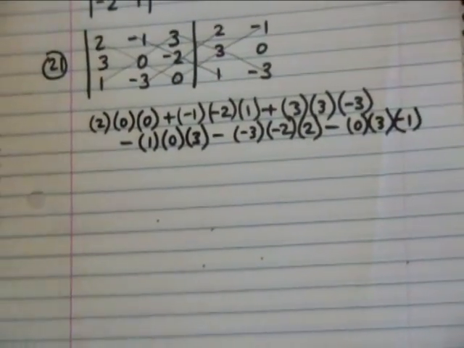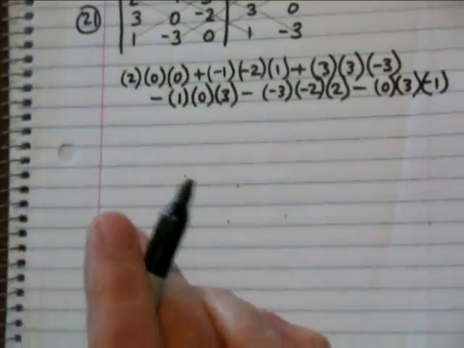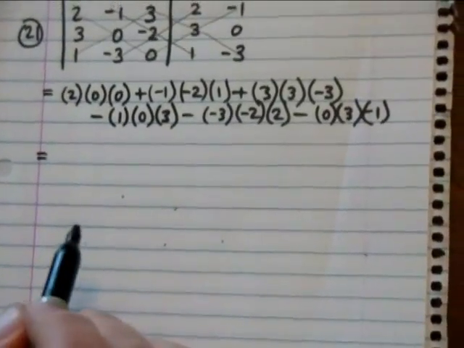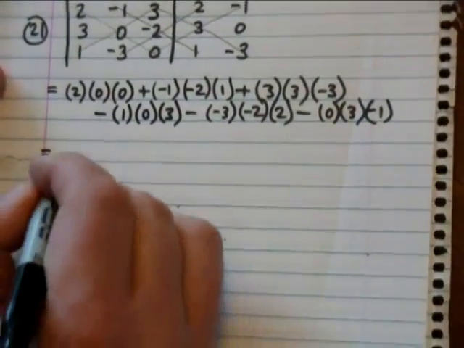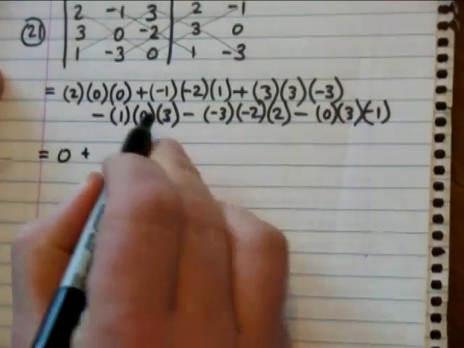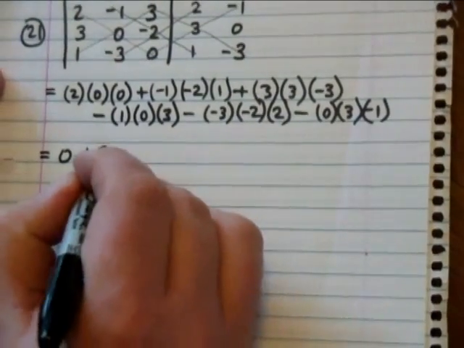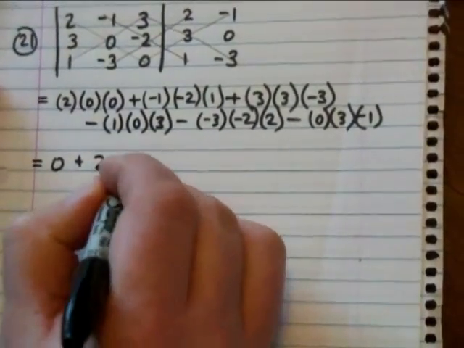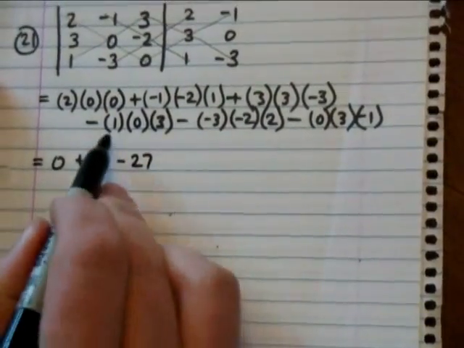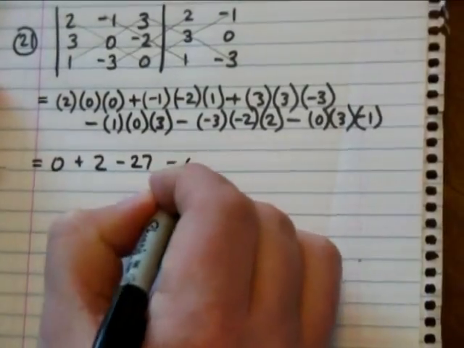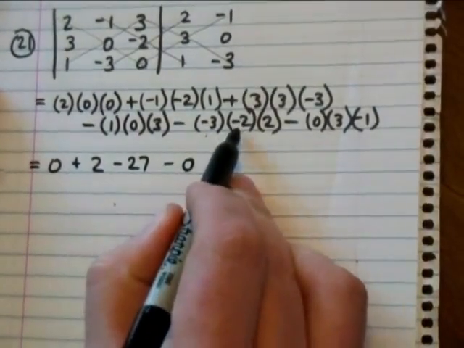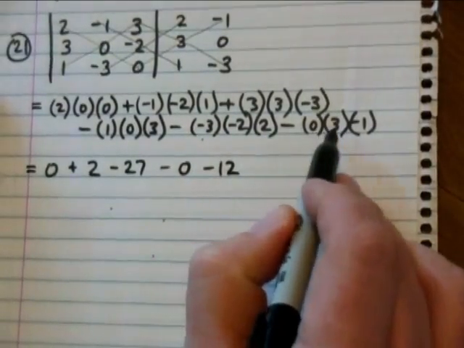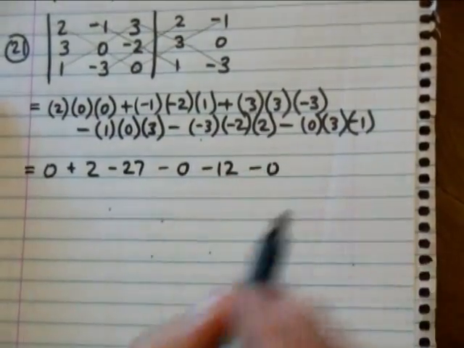So this is a more simple way to do it than using cofactors, because now all I have to do is the multiplication and addition and subtraction. So 2 times 0 is 0. Negative 1 times negative 2 times positive 1 is positive 2. 3 times negative 3 is a negative 27. 1 times 0 times 3 is 0. Negative 3 times negative 2 times 2 is 12. 0 times 3 times negative 1 is 0.